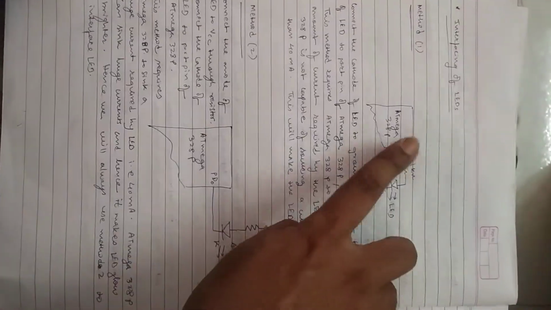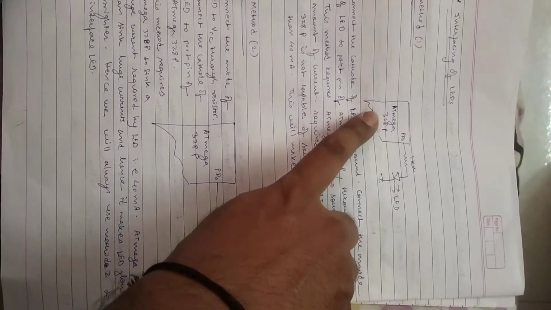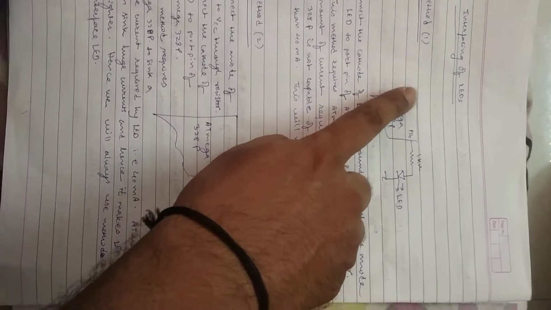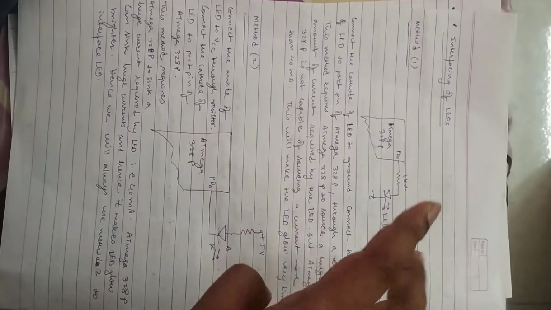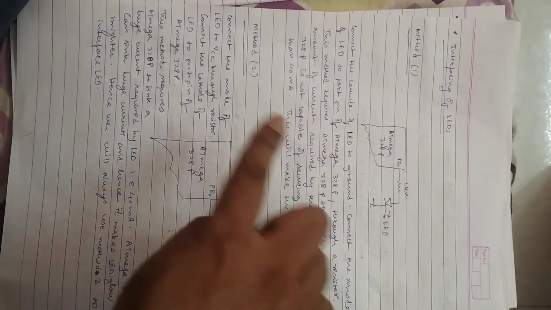Next is the first interface we are going to see, that is how to interface LED with Arduino. Here I have written Atmega 328. What is the meaning of this? This is my Arduino board, and here I have connected an LED with it. So there are two ways to connect the LED, method 1 and method 2.